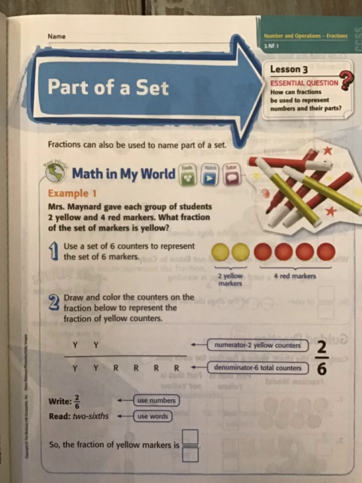And so what that means is, let's look at example number 1. Miss Maynard gave each group of students 2 yellow and 4 red markers. What fraction of the set of markers is yellow?